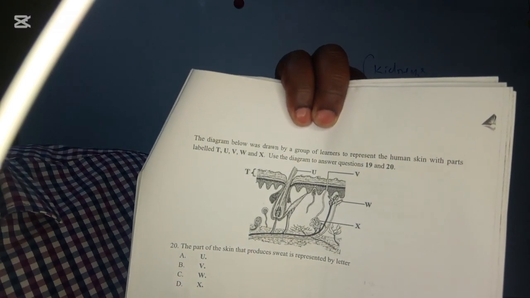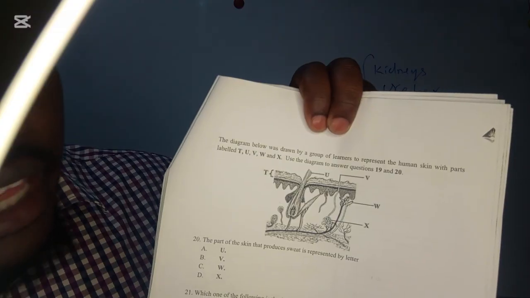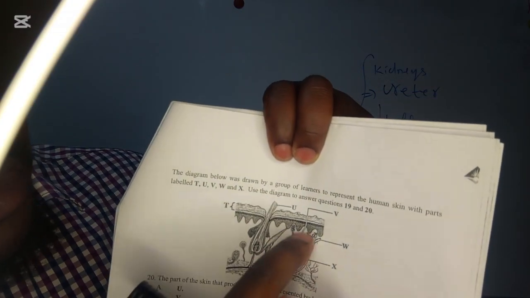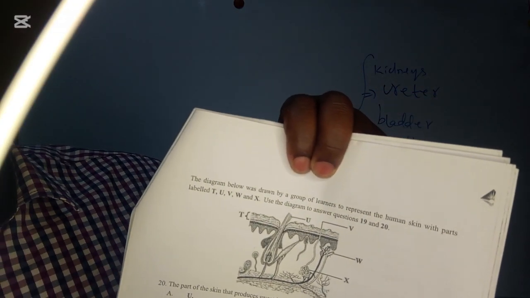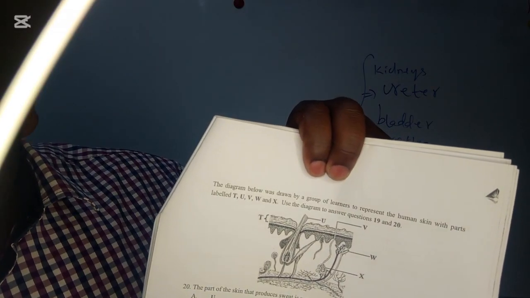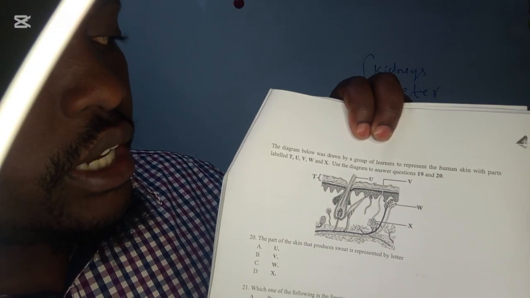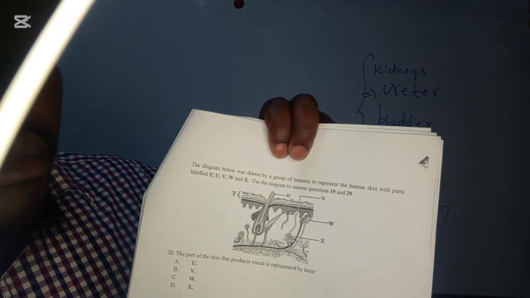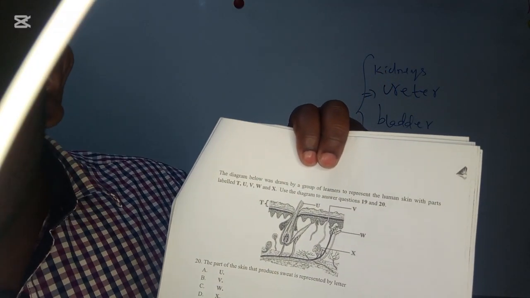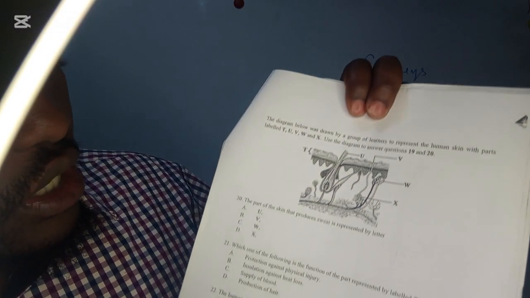Now, the coiled sweat gland is located in the dermis layer of the skin. It is located in the dermis, not epidermis. Apart from cooling the body through the sweat, it also serves to release some waste products like excess water and salts.